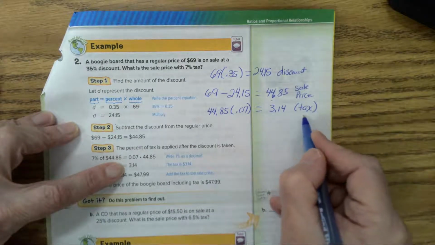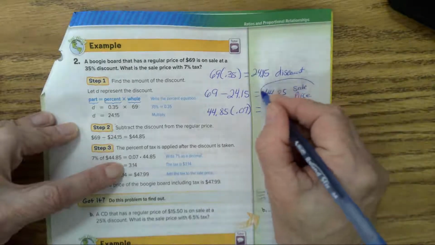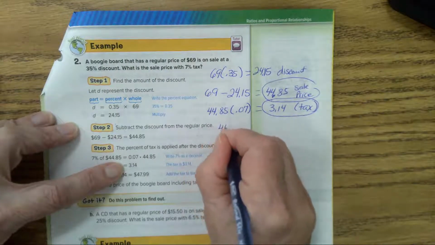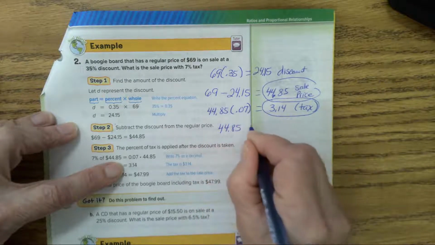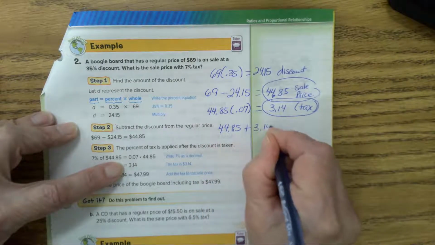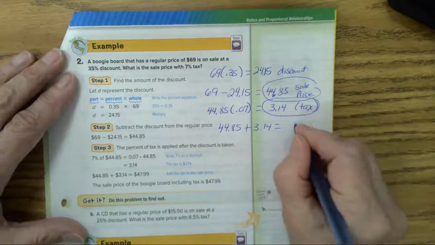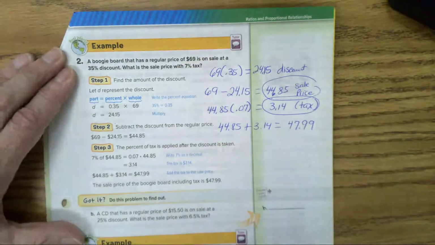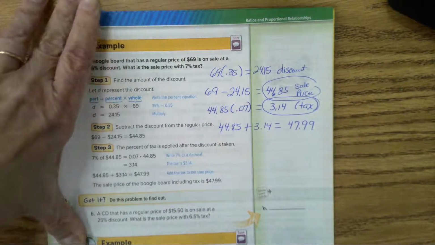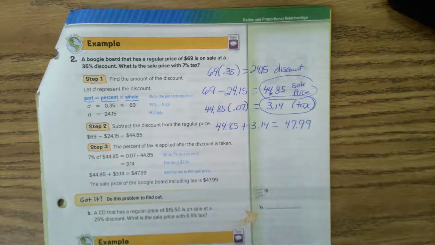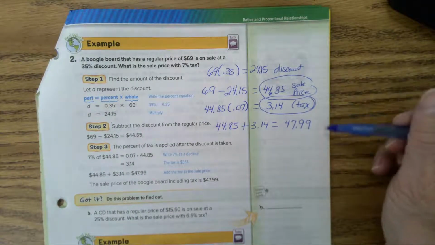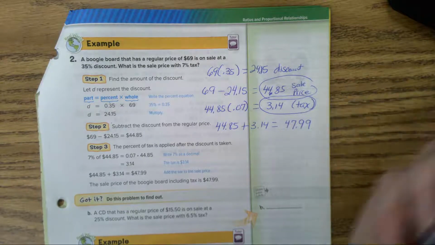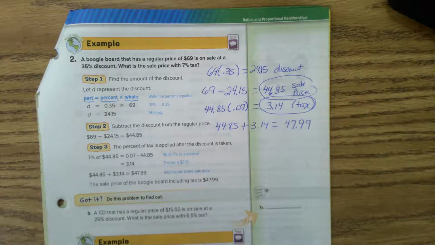So the final thing, you take your sale price plus your tax. $44.85 plus $3.14 gives you the final answer of $47.99. These problems are usually worth 10 points on a test, and each line is worth 2 points. Each line is worth 2 points, so it would be a total 8-point problem.